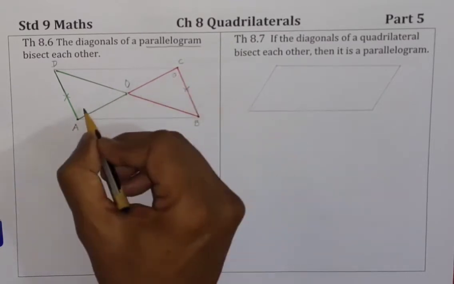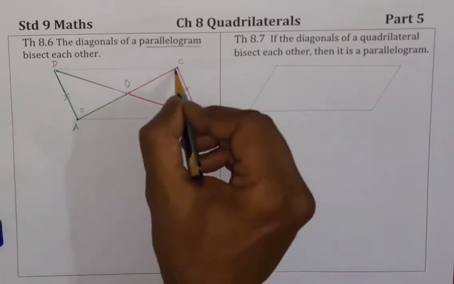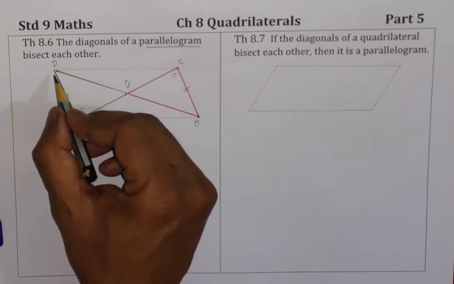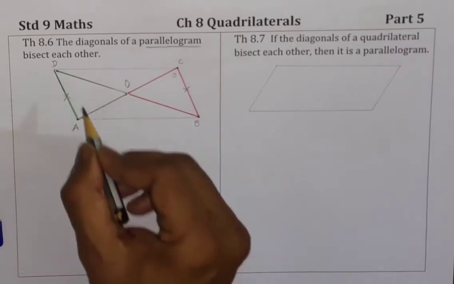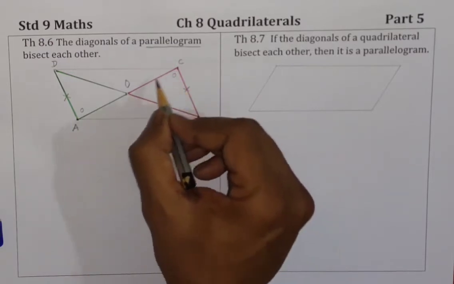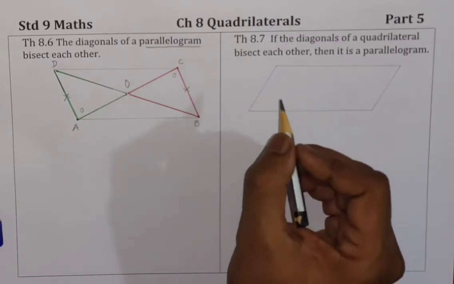So this angle and this angle are equal. Actually, angle DAC is equal to angle BCA, but we can shorten it. We can also say angle DAO, the green angle, is equal to angle BCO. Reason: A-O-C.